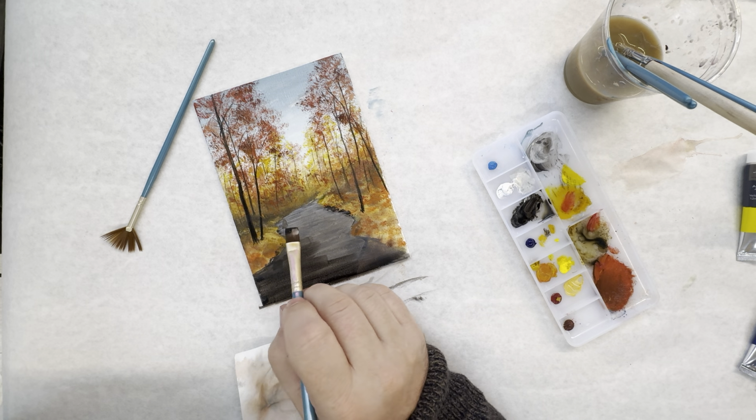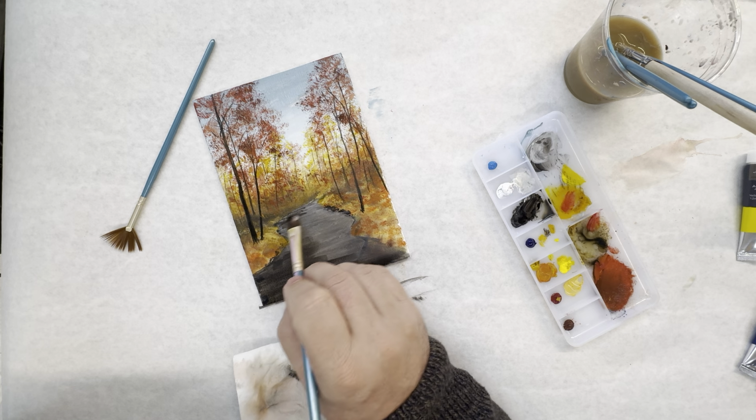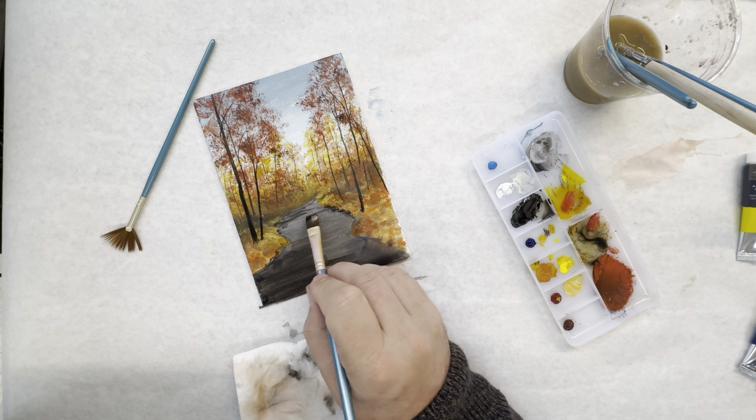There, we're gonna do some darkness over there because we don't have much light shining through.